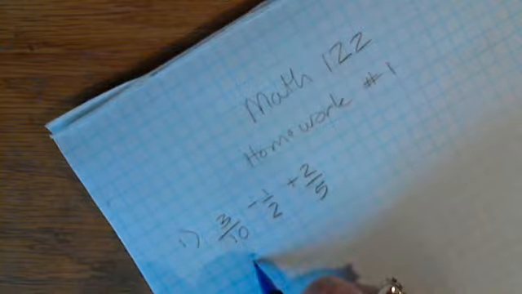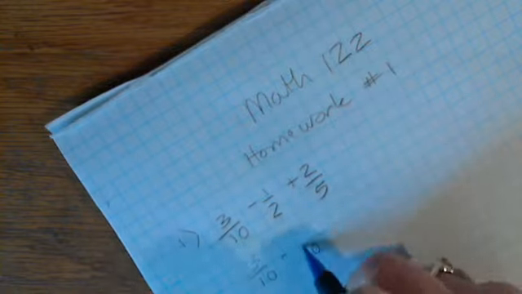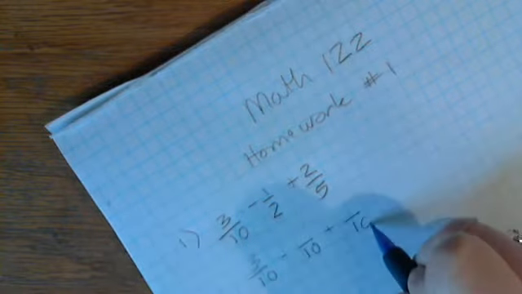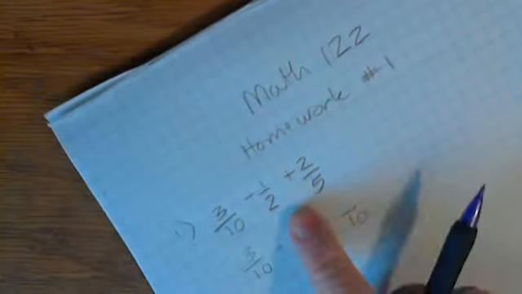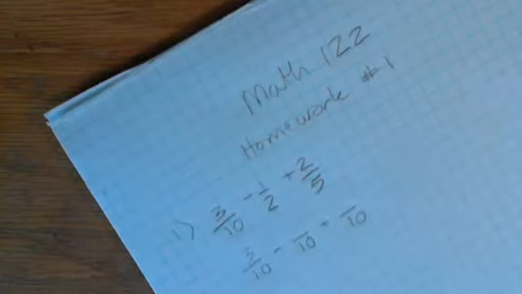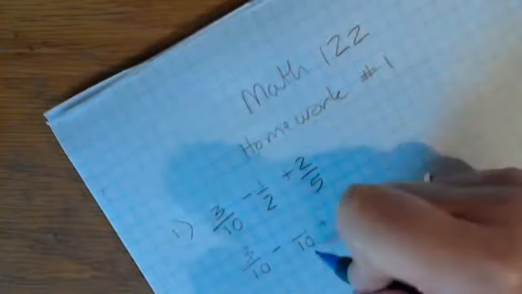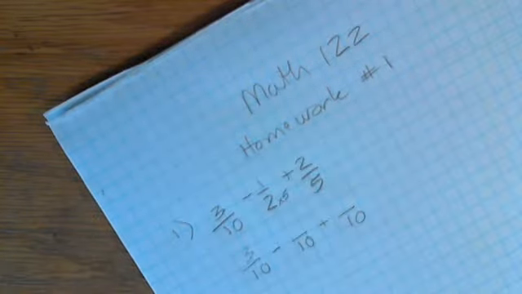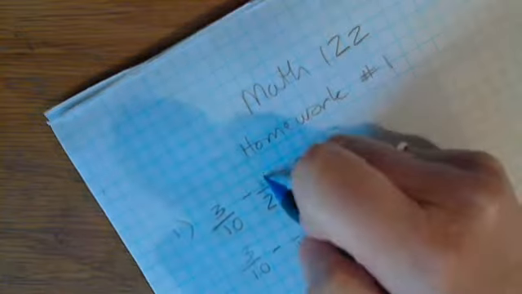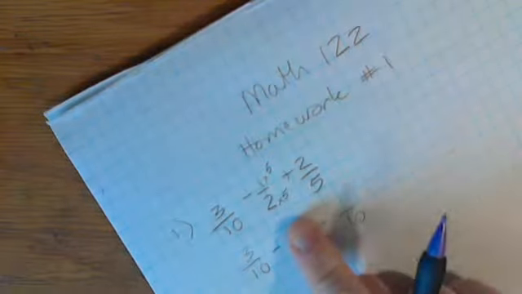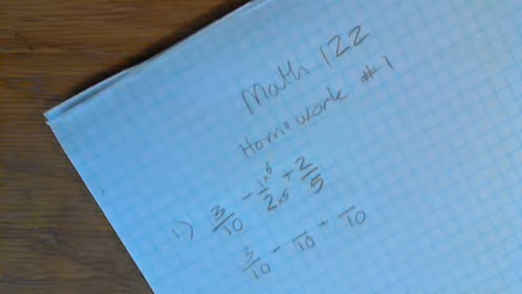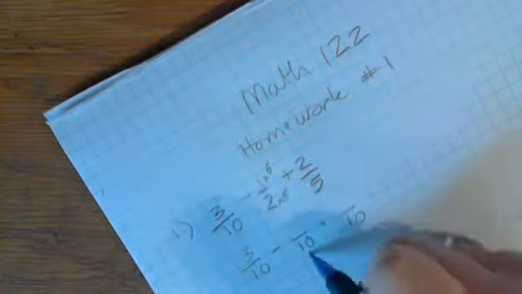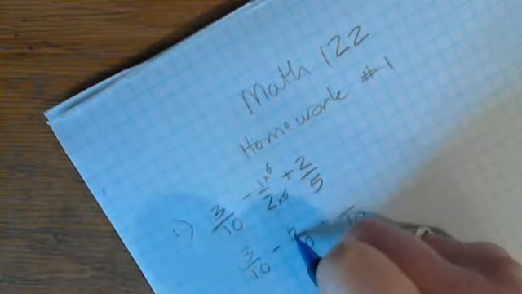The first fraction doesn't need to be changed, but the other two fractions do. So I'm going to get the denominators ready, and I'm going to ask myself, a half is how many tenths? Well, I can find that out by asking myself, what do I multiply 2 by to get 10? I have to multiply it by 5. So I'm also going to multiply the numerator by 5, because in order to keep the fraction equivalent, I must scale it up by multiplying both the numerator and the denominator by the same factor. So on the bottom, 2 times 5 is the 10 we see here, and 1 times 5 is 5.